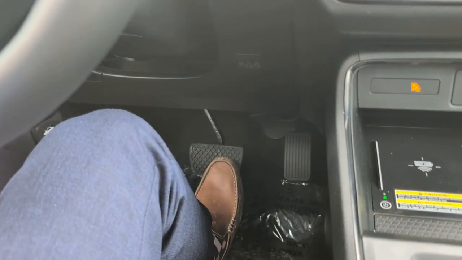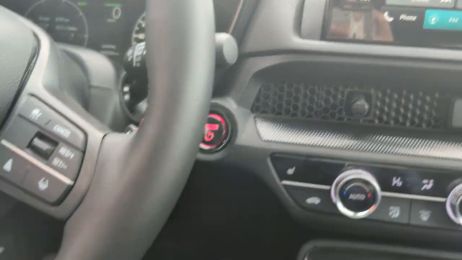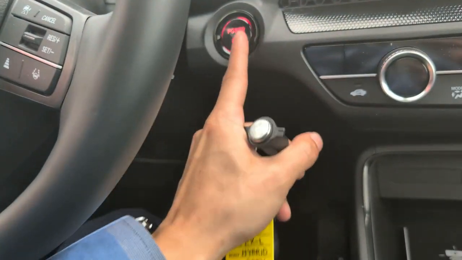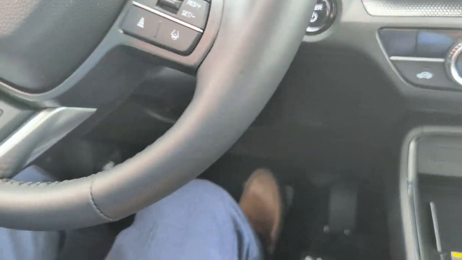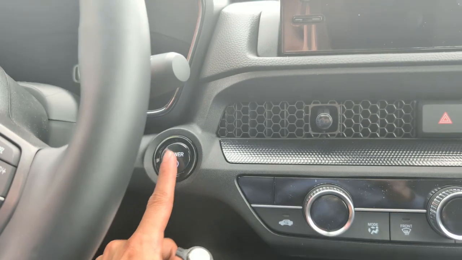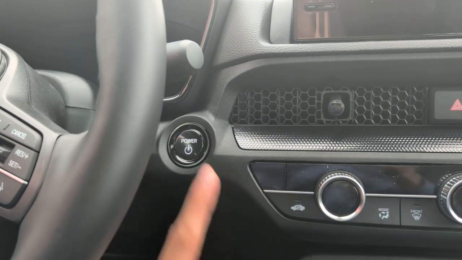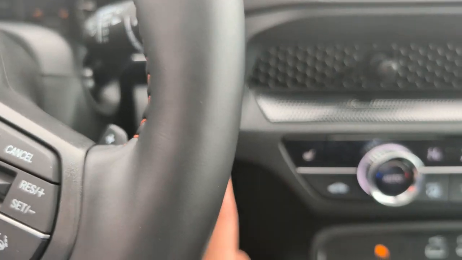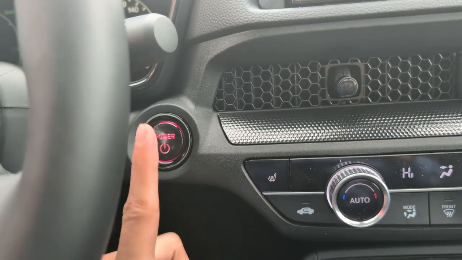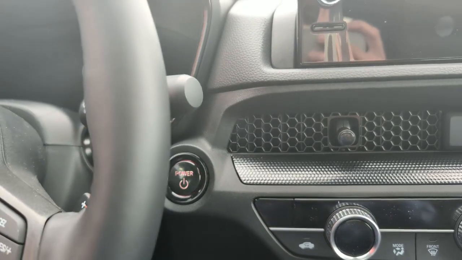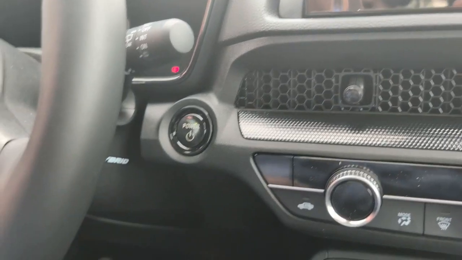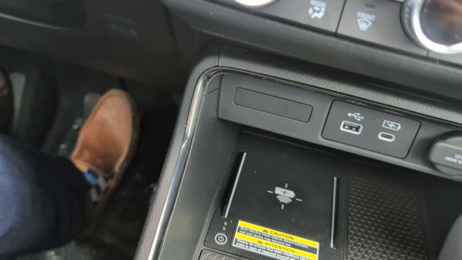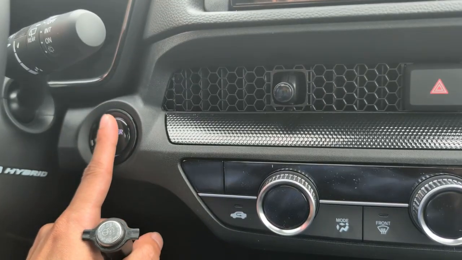Just in case, I thought I'd show you the vehicle turning on procedure. Anytime the car is off, you press and hold on the brakes first, and then you click the button just once. It should turn right on. You don't have to hold the button or anything. You just press once and it turns on. Okay? You see how I did that? Foot on the brake, press the button once, and it's on.